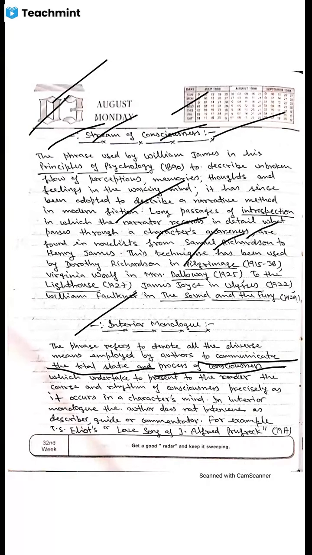In interior monologue, the author will have no role at all. Whenever interior monologue comes up, you will find a third character. For example, in T.S. Eliot's The Love Song of J. Alfred Prufrock, you find a character Prufrock. So, what the poet wants to tell, what the poet wants to describe, what the poet wants to unfold, he unfolds, he tells, he describes with the help of an invented character, that is Prufrock.